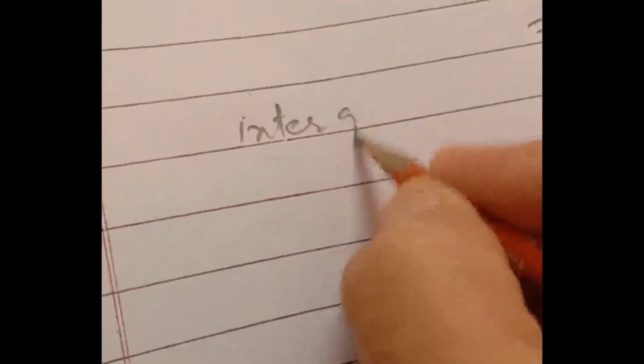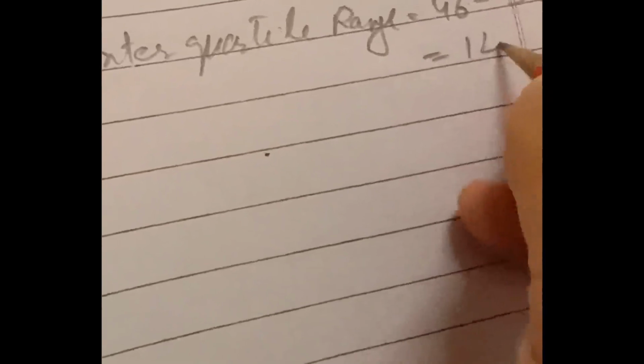So this value is 32 here. Therefore this value is 32 here. Therefore lower quartile is equal to 32 years. Now interquartile range is equal to 46 minus 32, and this will be equal to 14 years. So answer of B part is 14 years.